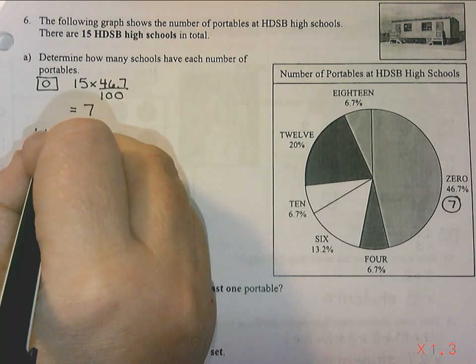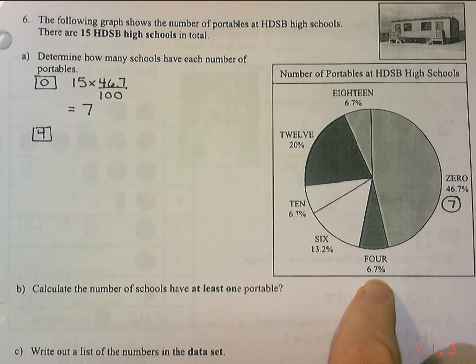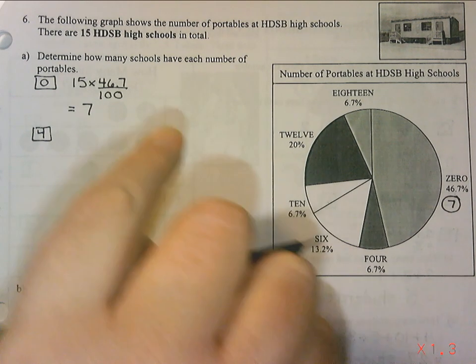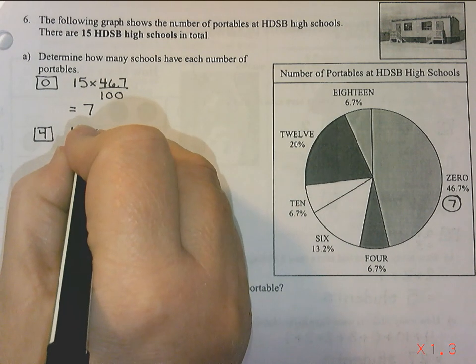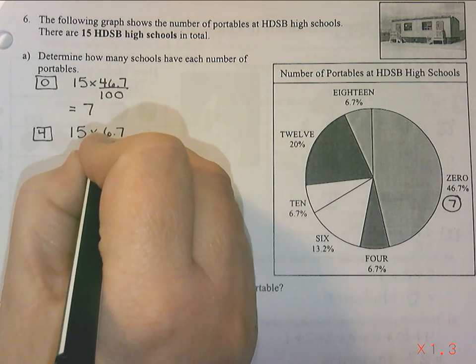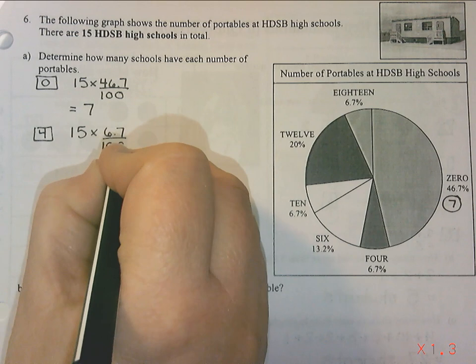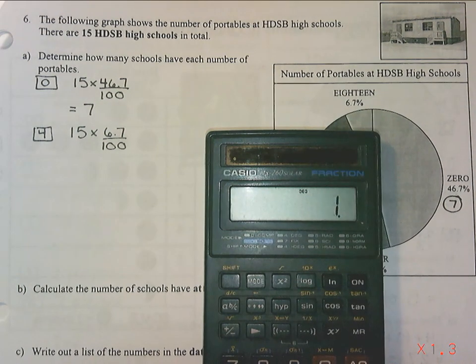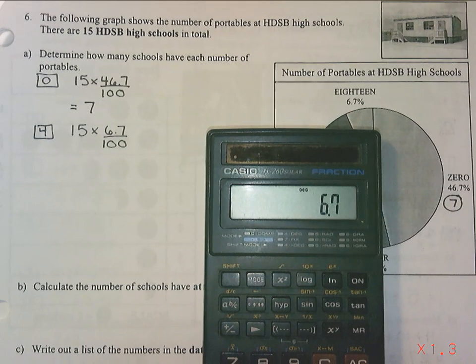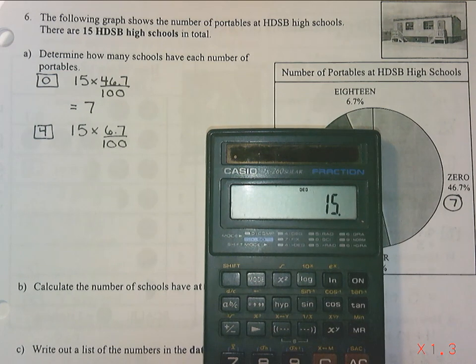Okay, then we're going to do 4. How many schools have 4? That is 6.7% of 15. So I've got my 15 schools and we're going to do 6.7%. So we're doing 6.7 divided by 100. So 15 times 6.7 divided by 100 is, nope, I don't think I did that right. Helps if you don't hit times.